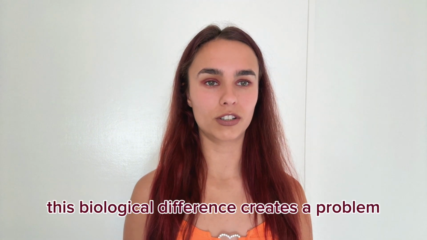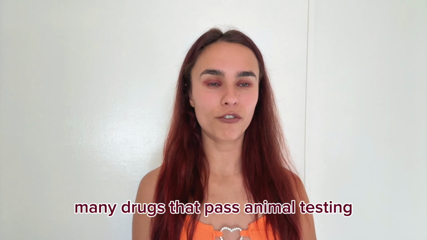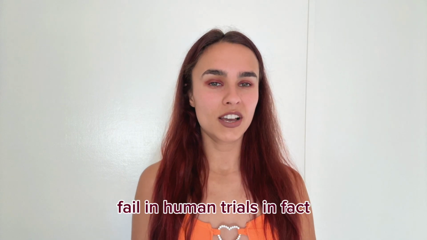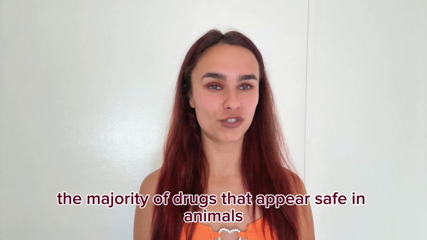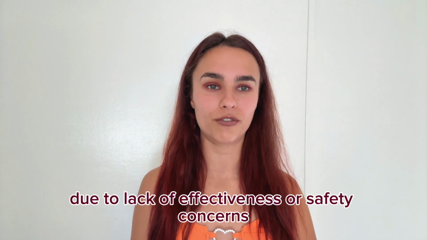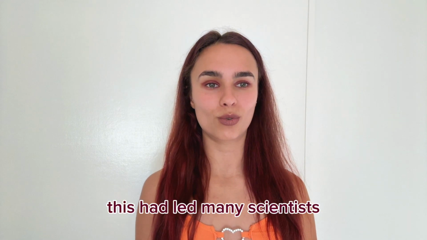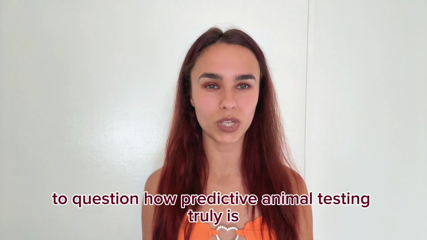This biological difference creates a problem. Many drugs that pass animal testing fail in human trials. In fact, the majority of drugs that appear safe in animals do not succeed in humans due to lack of effectiveness or safety concerns. This has led many scientists to question how predictive animal testing truly is.